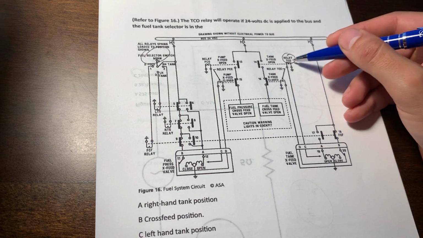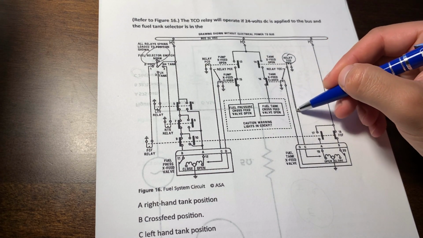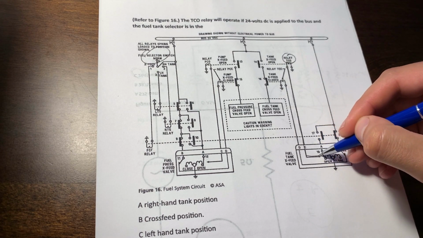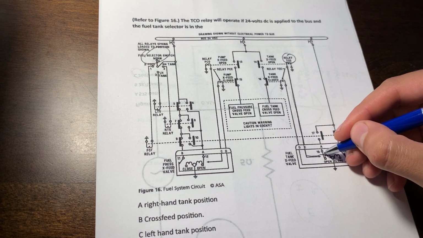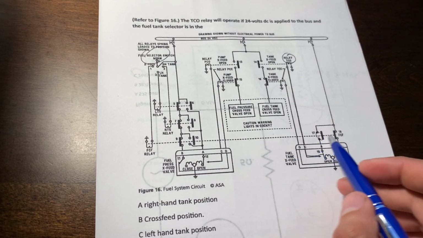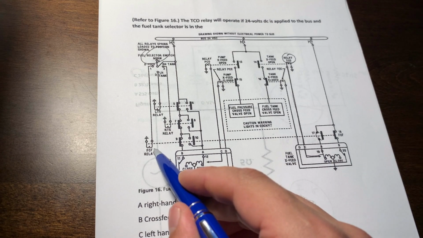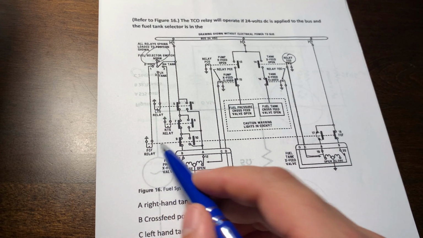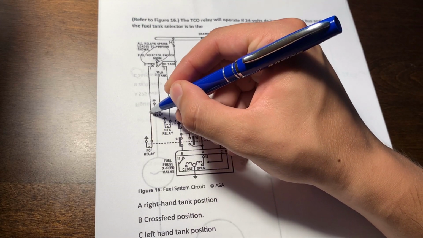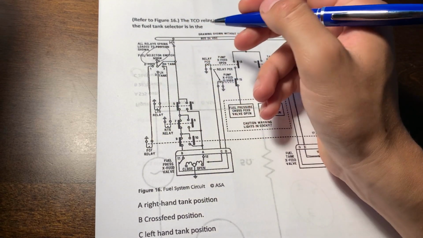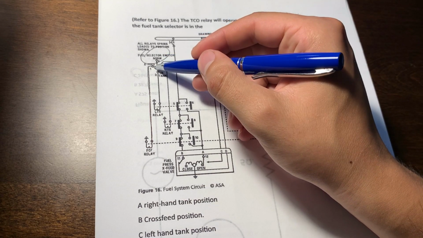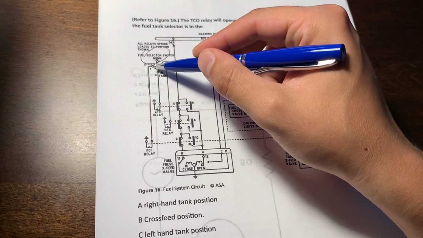It would need power coming in through this wire, going up, and coming in through this terminal, which is linked to the FCF relay. So we could trace that up, and that would be the crossfeed position.